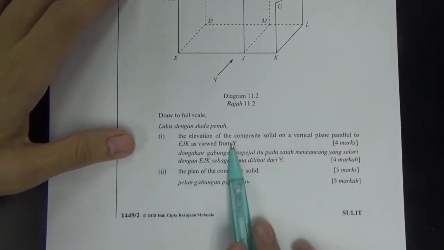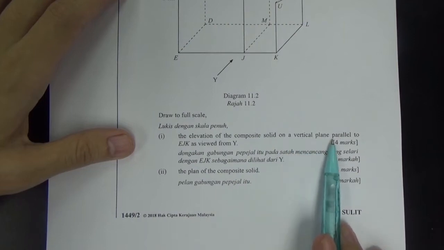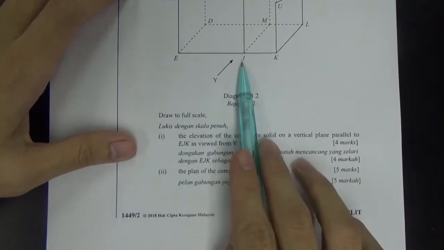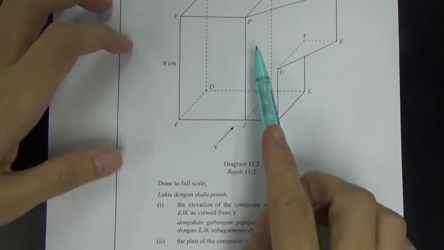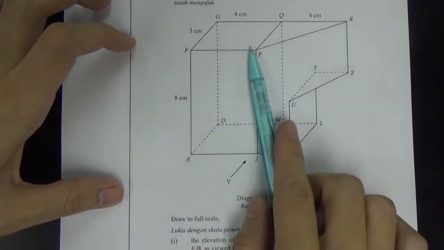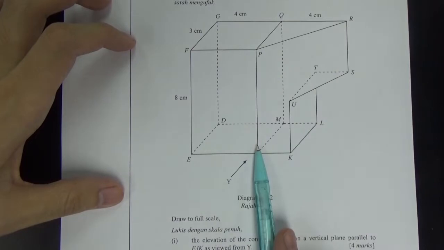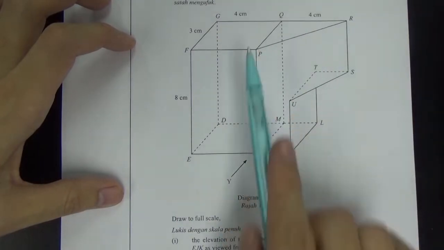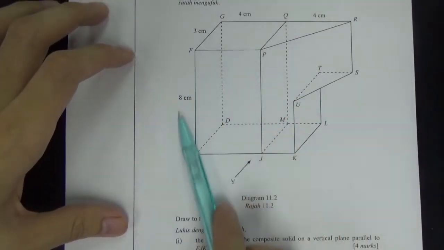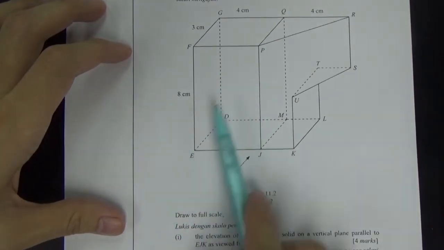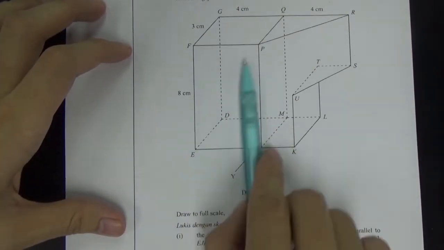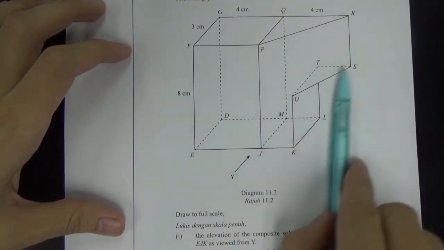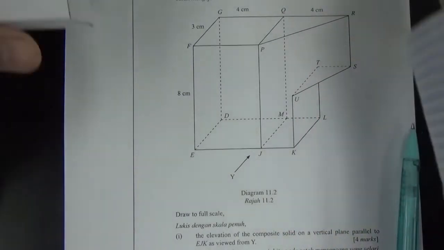Part 1, the elevation of the composite solid on a vertical plane parallel to EJK as viewed from Y. So view from here. When viewed from here, of course, we're going to see this face, which is EFPJ, and then this face, which is JKUSRP. Okay, so now the cuboid basically gives us the elevation. It's just a flat vertical rectangle. This bit is flat, this bit is vertical, and this bit is actually curved, as we can see using the model that I built.